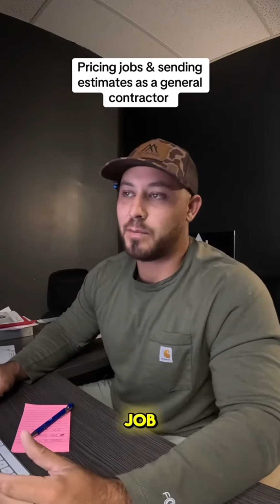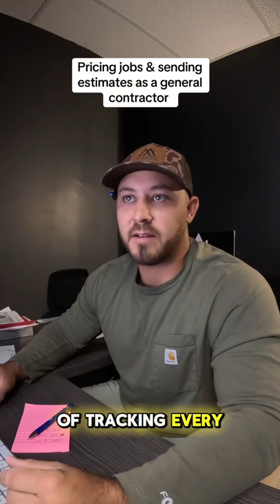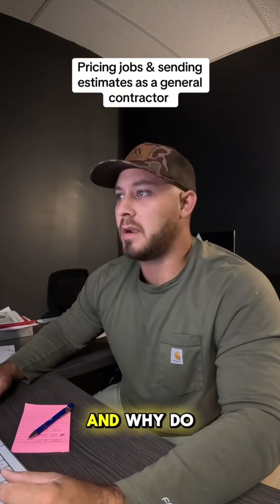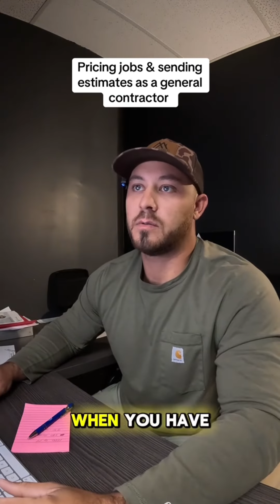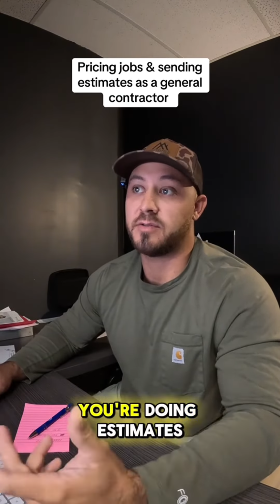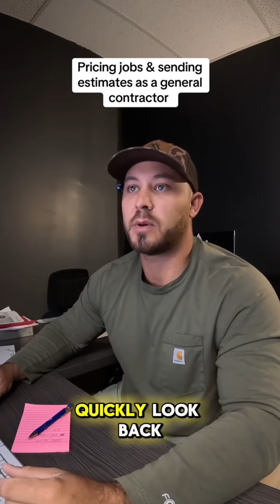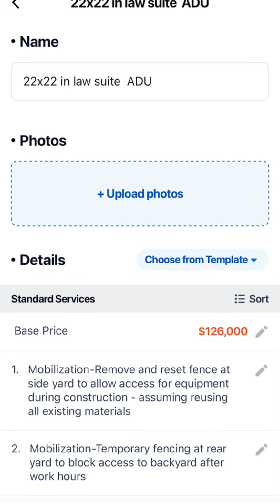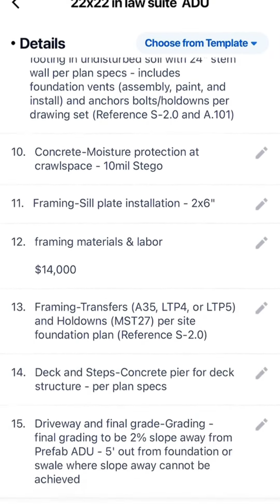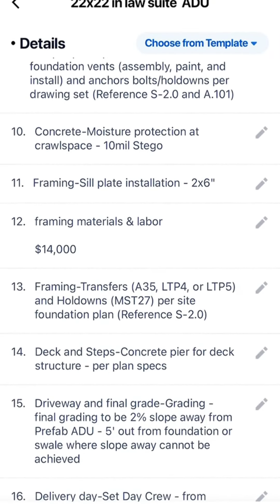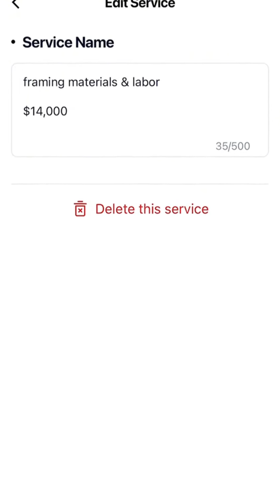And then every job, we do a pretty good job of tracking every cost that goes in and out. And why do we do that? For one, accounting, but two, when you have to refer back to something and you're doing estimates, you can pretty quickly look back and say, what did I pay per square foot for framing materials? I spent $14,000 on framing, everything's listed.